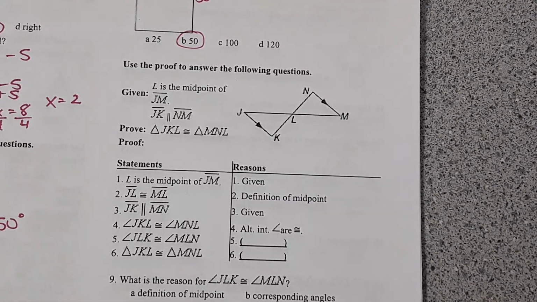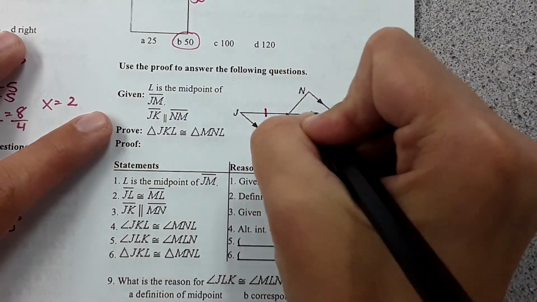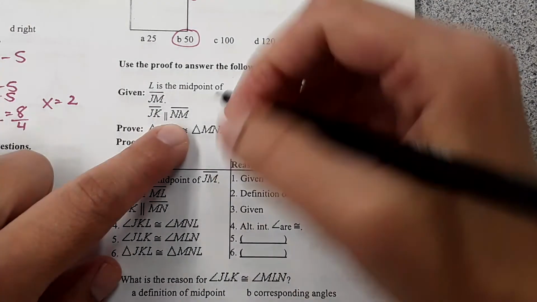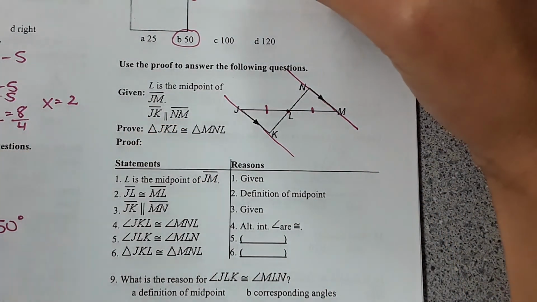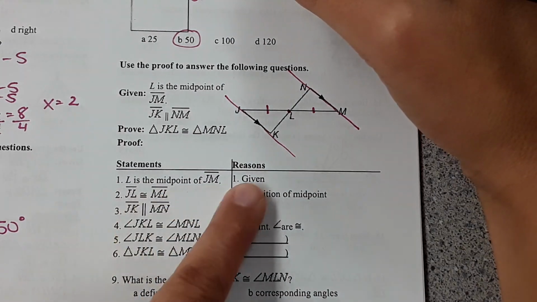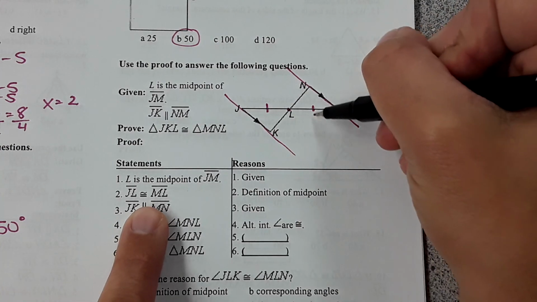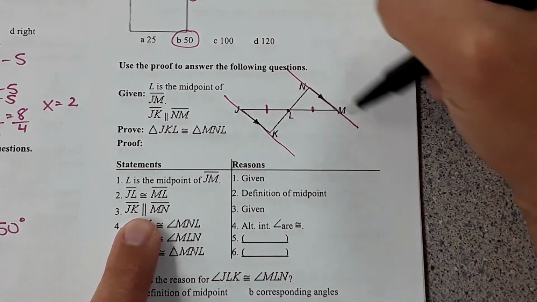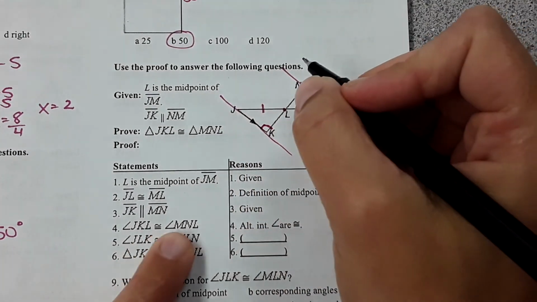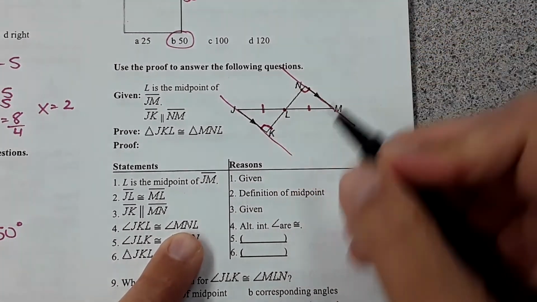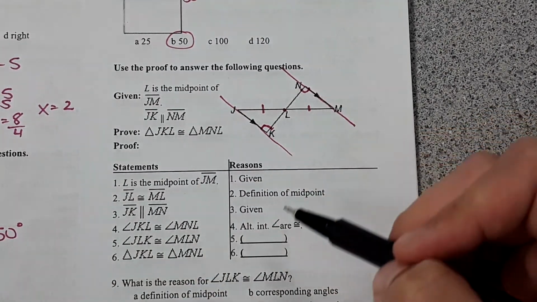So here it says L is the midpoint of JM, so that means this must be equal to this. And JK is parallel to NM. Okay. Then they start walking you through it. They give you the given. They say JL is congruent to LM because of definition of midpoint, which we already noted. JK is parallel to NM. Then they say that JKL, so this angle here, is congruent to MNL. And that's because they're alternate interior angles. So we got that now.